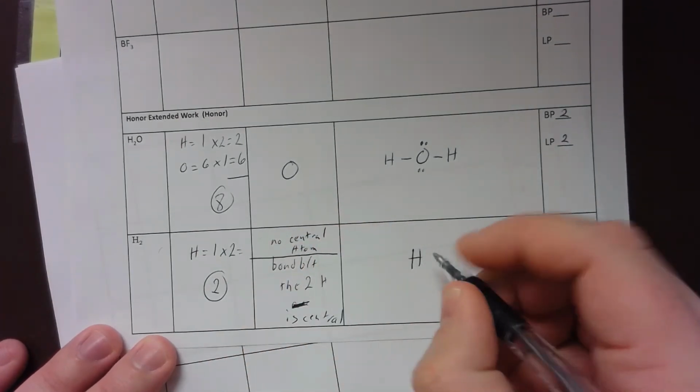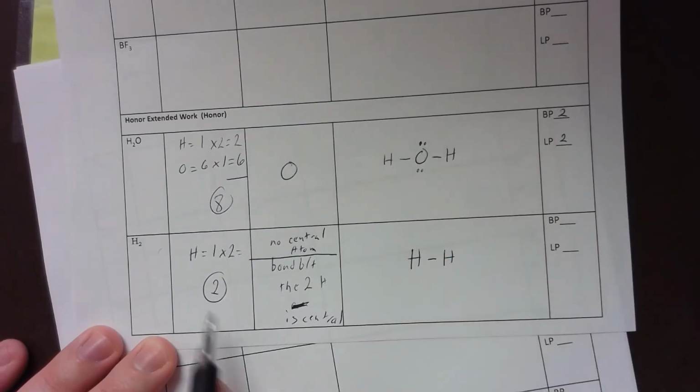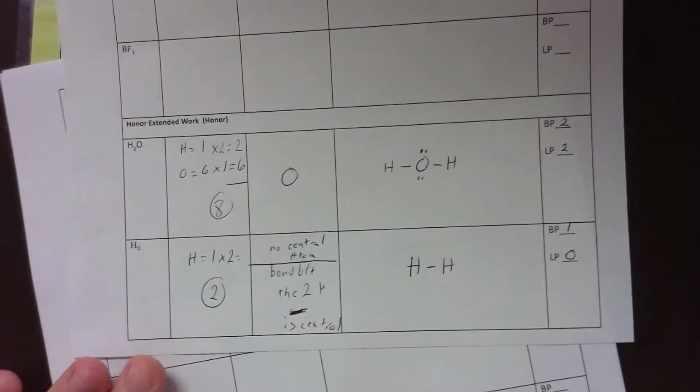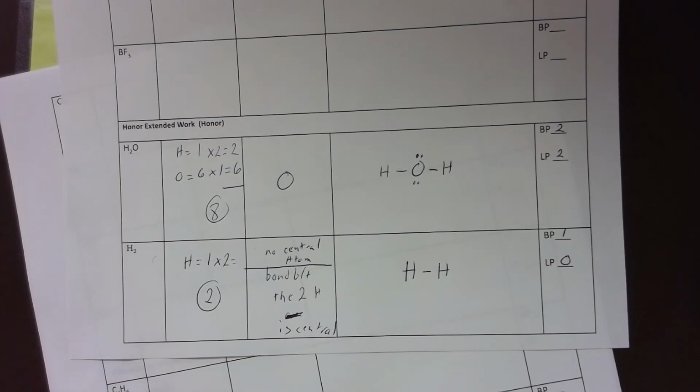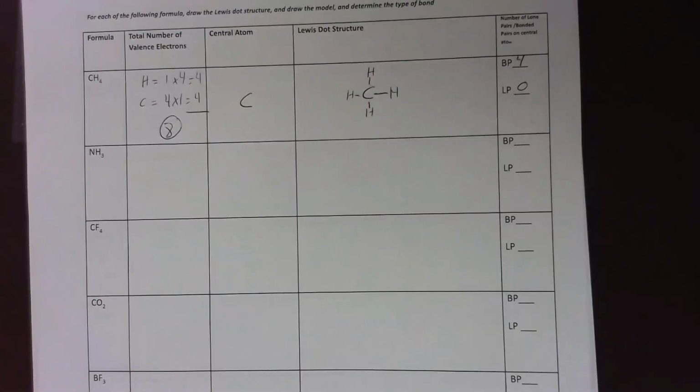So we do our little combination, H and H. We see that there's 2 here. There's 1 total bonded. There are no lone pairs, 1 bonded. And it is that simple. So go through these up top and finish on your own. Okay? That is all for today.